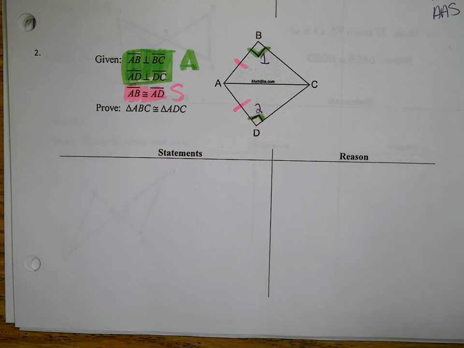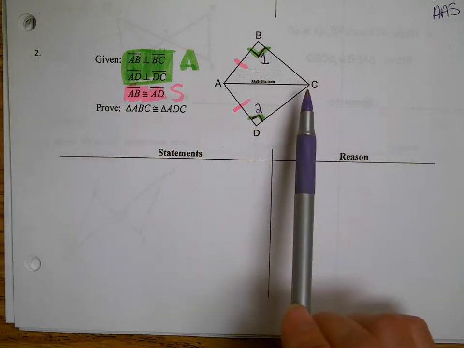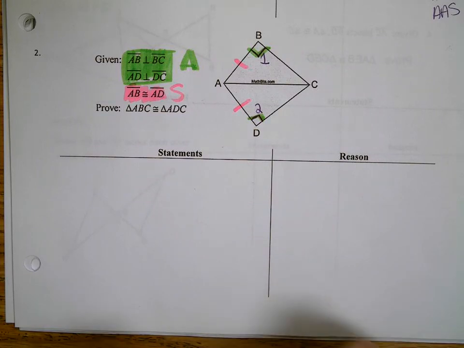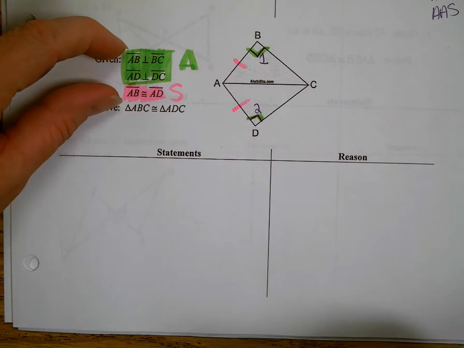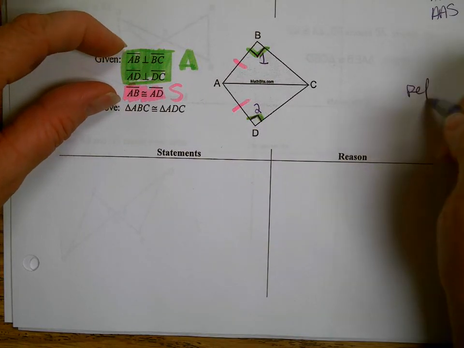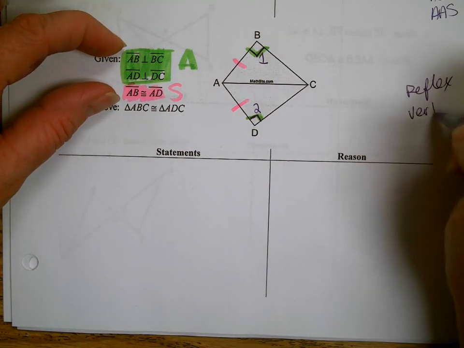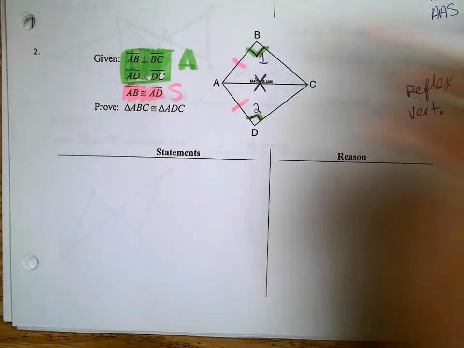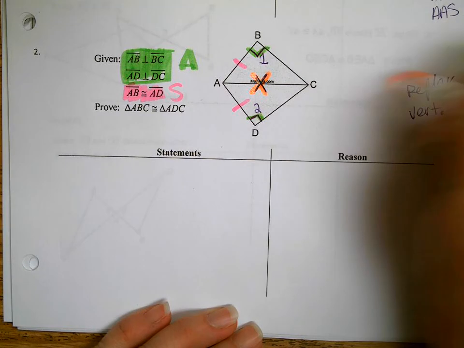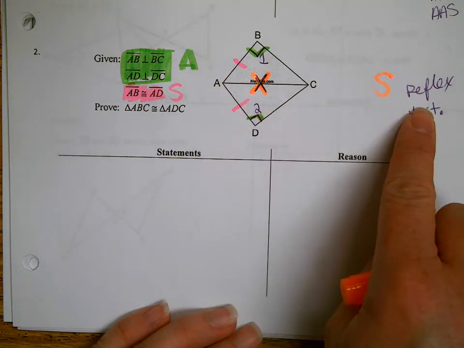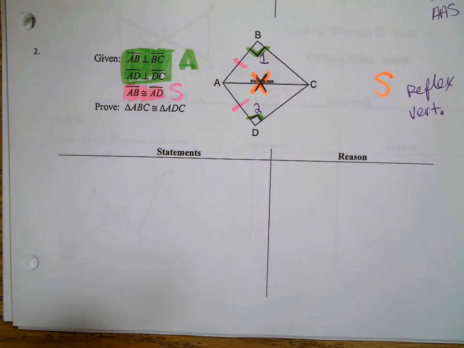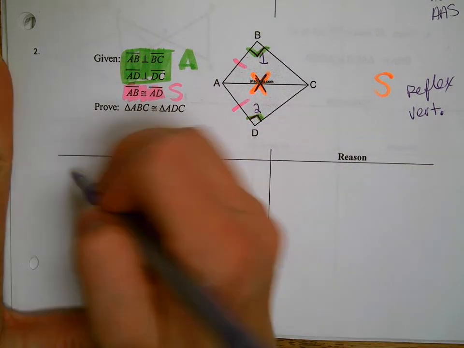Then we have to decide what assumption can we make. Is there vertical angles or reflexive property? Because I don't have any more information. I need to see reflexive or vertical angles. And most of you probably already put the X here on your picture. So that reflexive property gives you another set of sides. So you have to decide, is this side, angle, angle, angle, angle, side. All right? And I want you to try to do what you can.